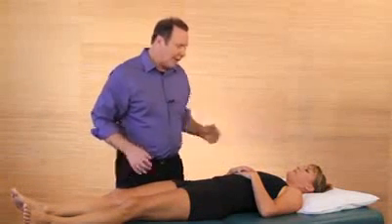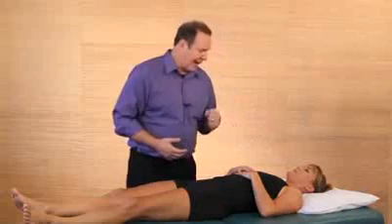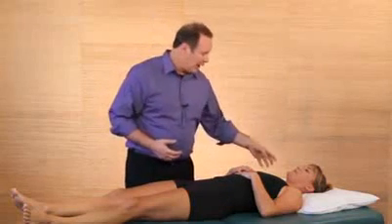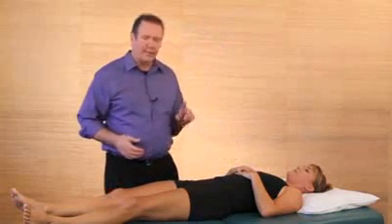Muscle energy for the upper quadrant. We're going to work on the cervical spine, the thoracic spine. We're going to work on the rib cage, the shoulder, elbow, wrist, and hand.